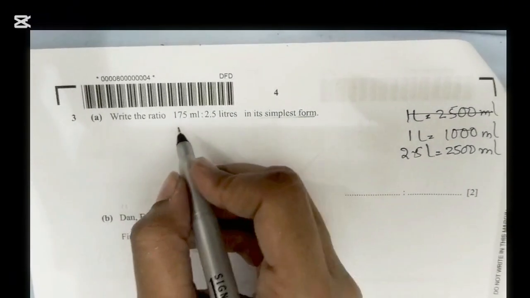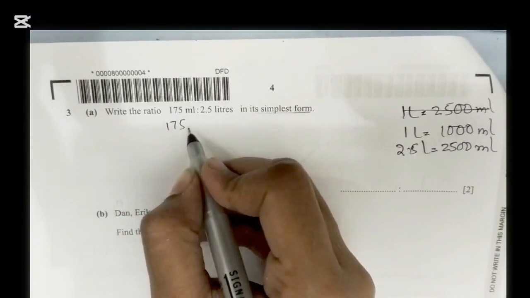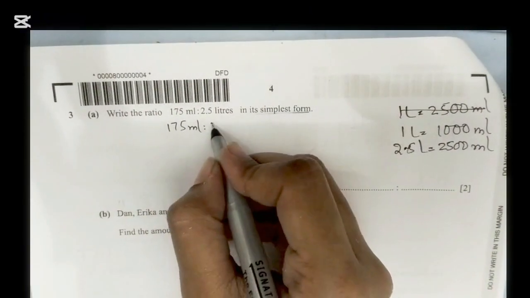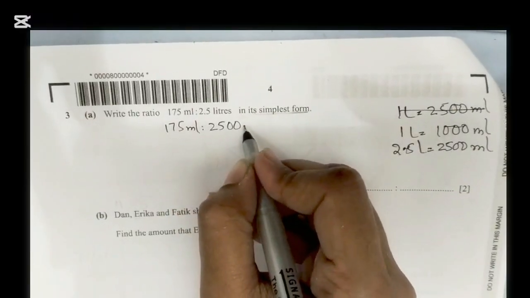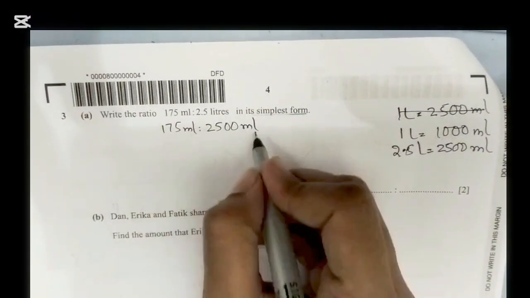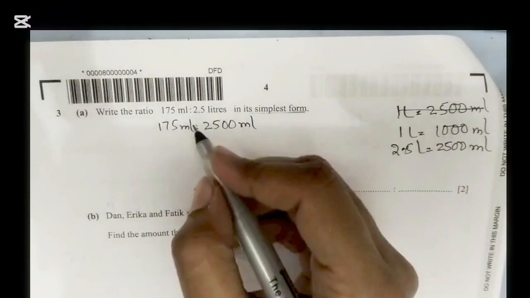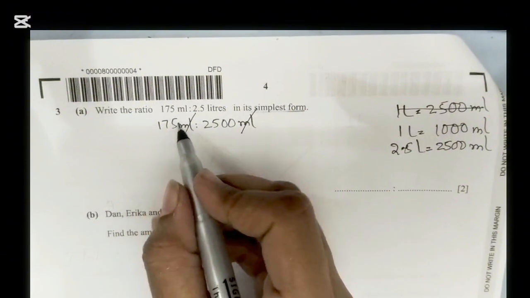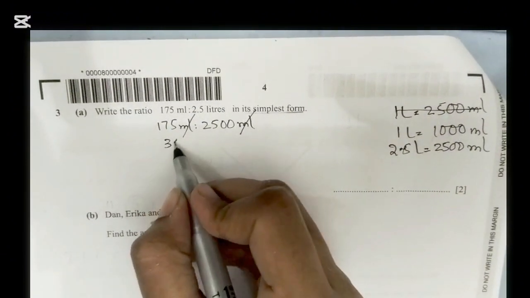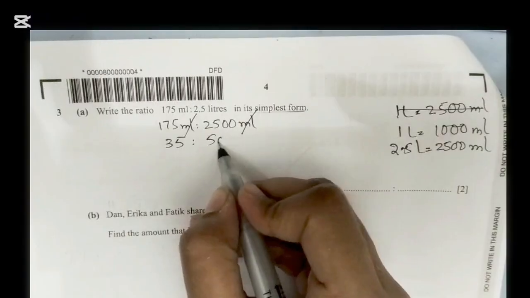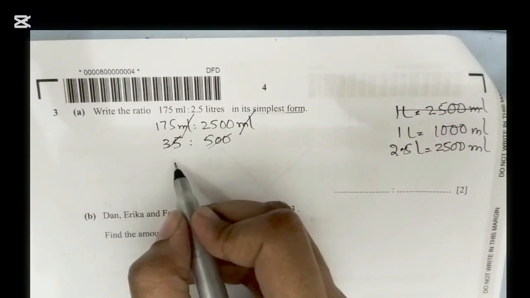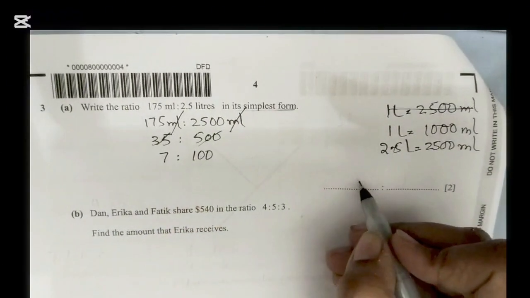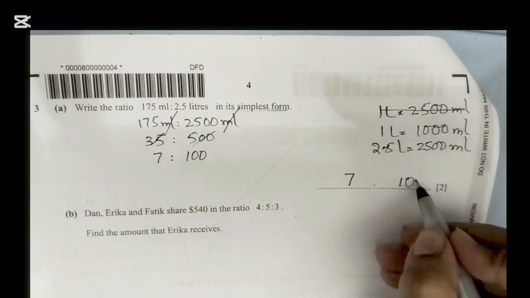And now we are going to write 175 ml to 2.5 liters, which is 175 ratio 2500 ml. Now both of them are in the same units. So I am cancelling ml from both sides and simplifying with the 5 times table. I will get 35 ratio 500, and if we simplify again by the 5 times table, we'll get 7 ratio 100. So I'll write 7 ratio 100.